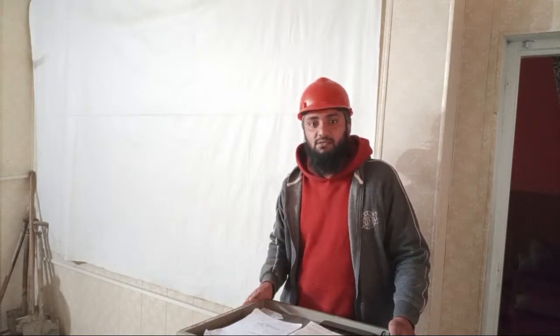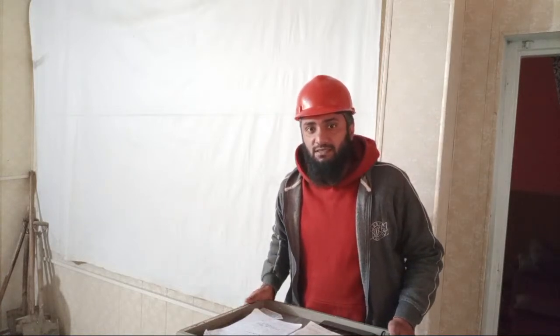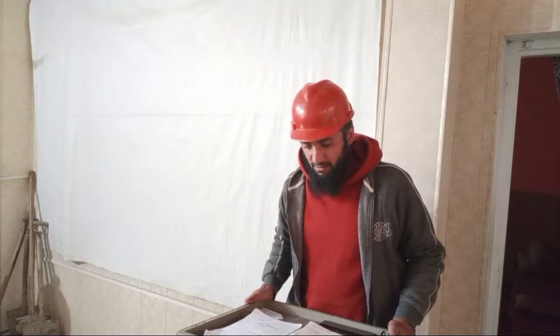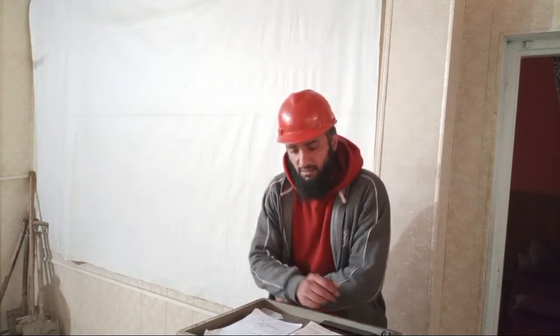And why do we use the flash arc suit here? Flash arc suit is for welding purposes. Very good, but I'm talking about electricity. This is the topic of electricity, the flash arc suit.